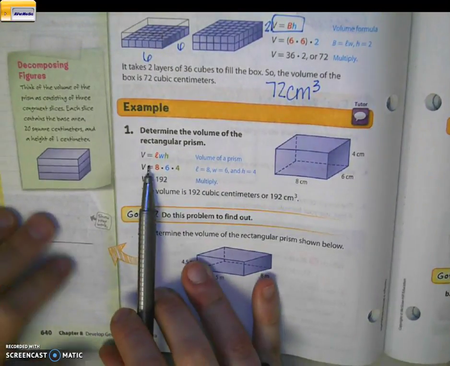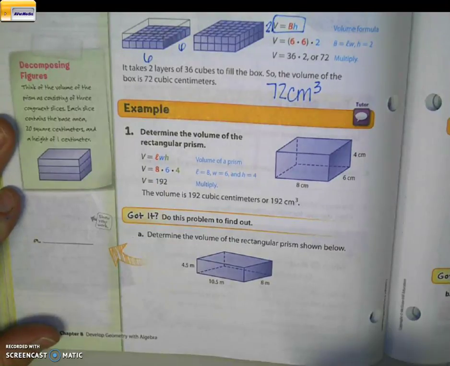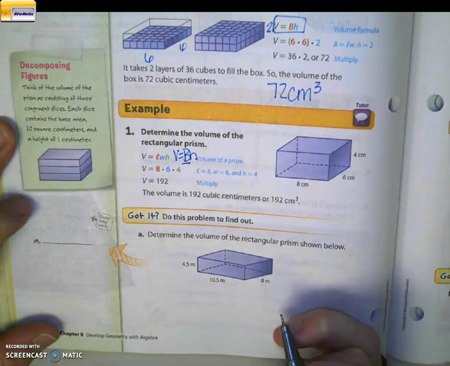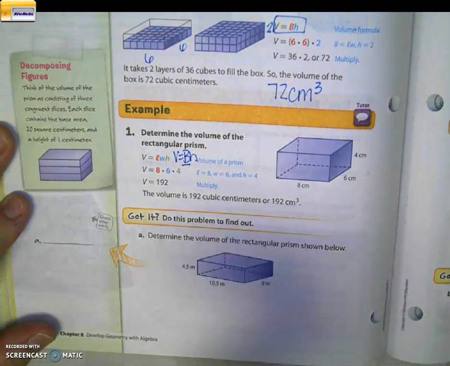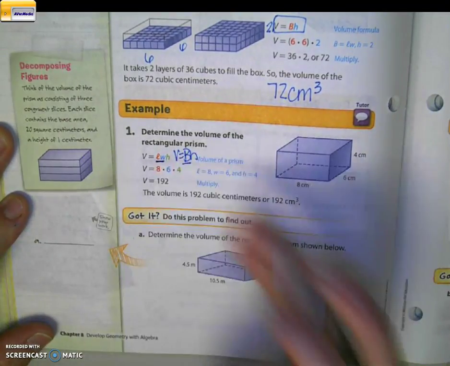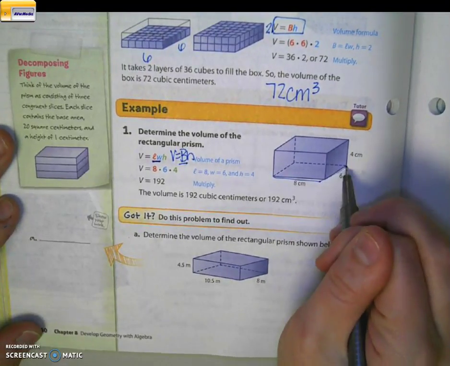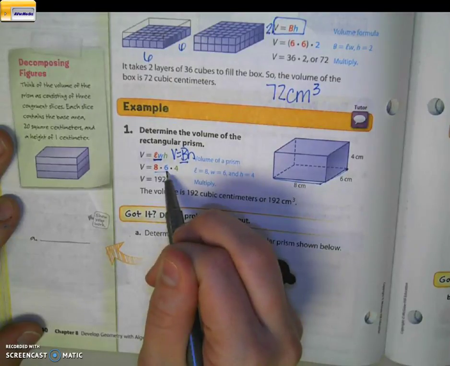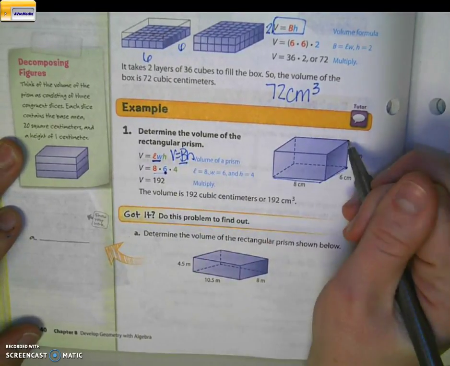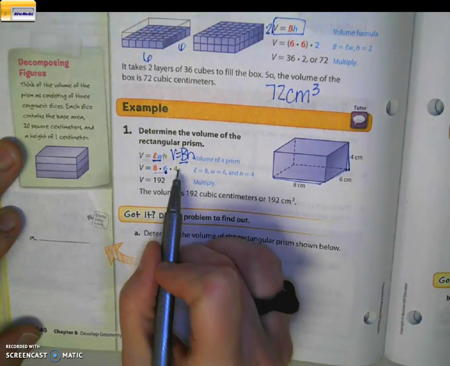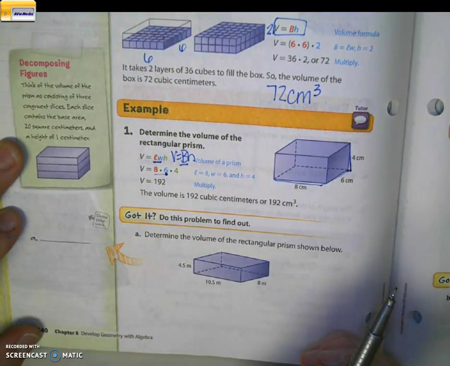Now example number 1, again, we're going to take the formula, the capital B times the H. Now the capital B is the area of the base. It's a rectangular prism, so the base is going to be rectangular. So we're going to do length times width. So that's where we get the 8 times the 6. Okay, that's where you see that from. That's the area of the base. And then the height would be 4. So we take 8 times 6, which is 48, times 4, which would give me 192.